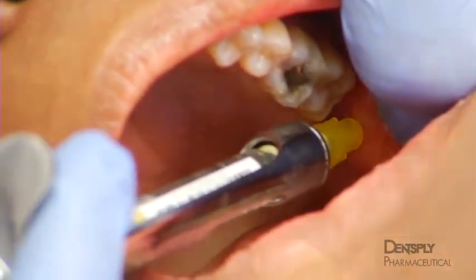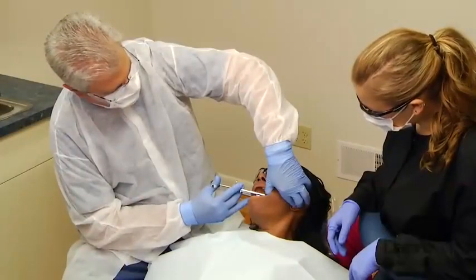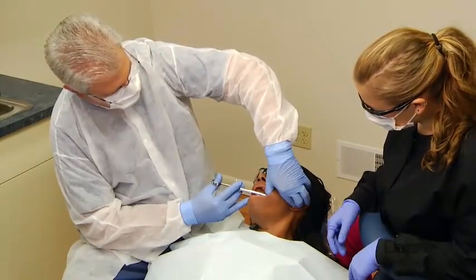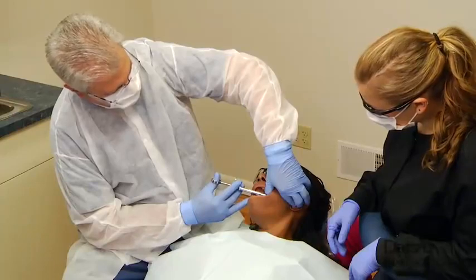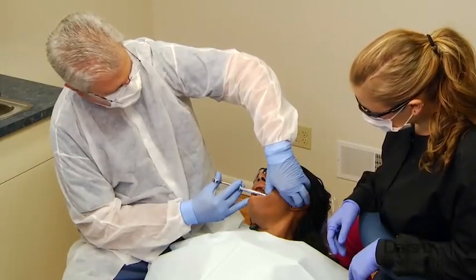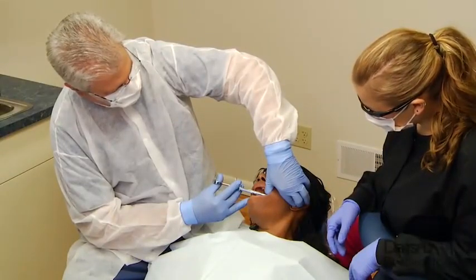When the needle impinges on the condylar neck, it is felt as a solid stop, in contrast to a glancing contact. Once the target is reached, the needle is backed off the condylar neck 1 or 2 millimeters, aspiration is performed, and the entire content of the cartridge is injected over a 1-minute period.